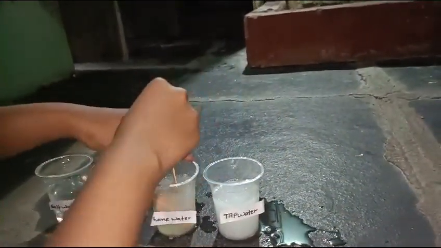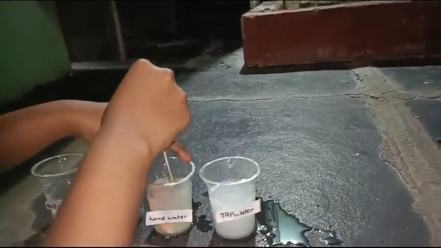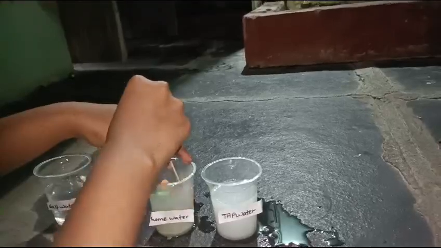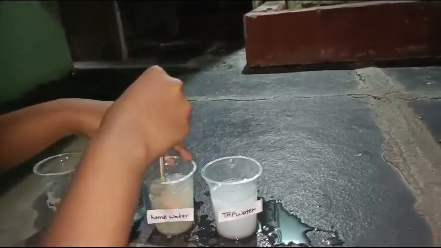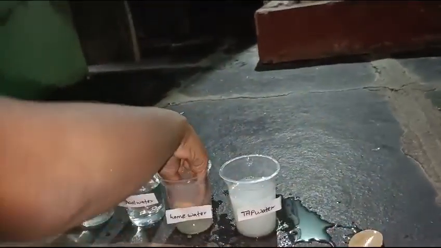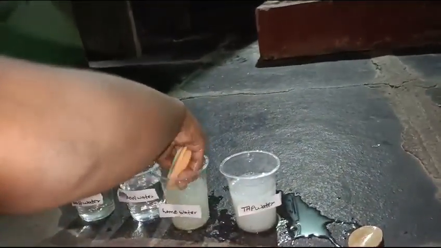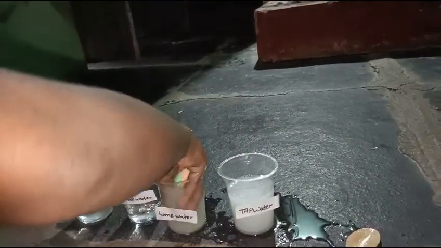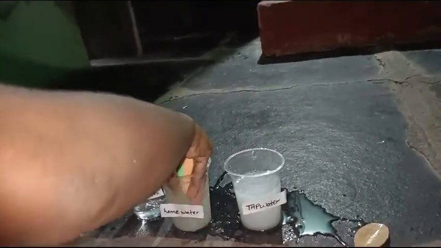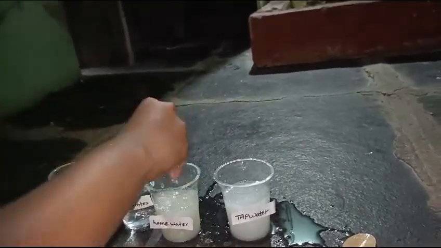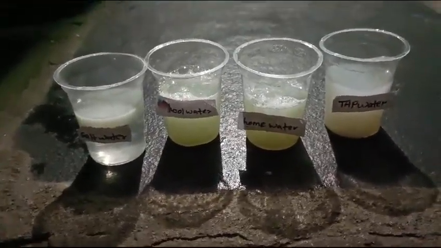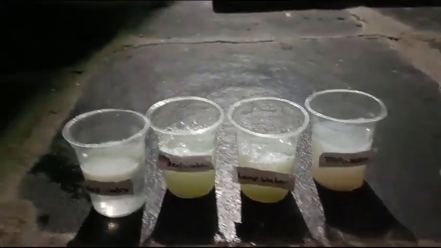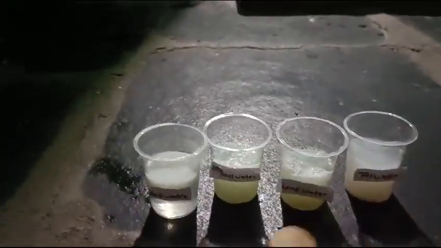The soap is not dissolving well. Oh my gosh, why is this color changing like this? Oh my god. So we can see I mixed soap in every glass.